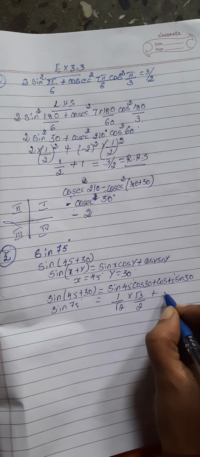You have to observe the question. B is pi by 4 minus y. So wherever pi by 4 minus x, I will write A. Wherever pi by 4 minus y, I will write B. So, cos A cos B minus sin A sin B.